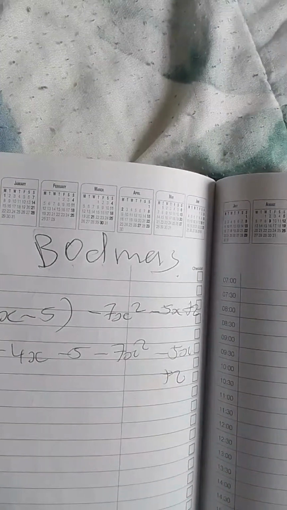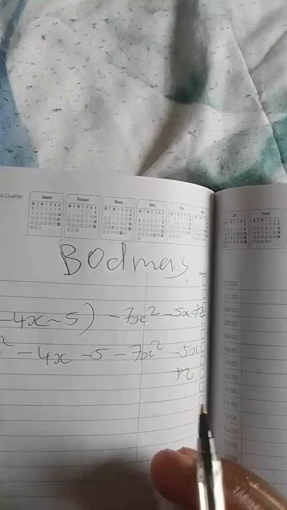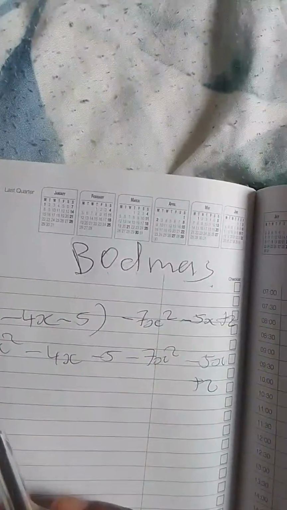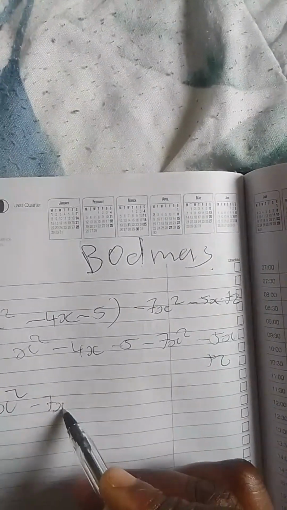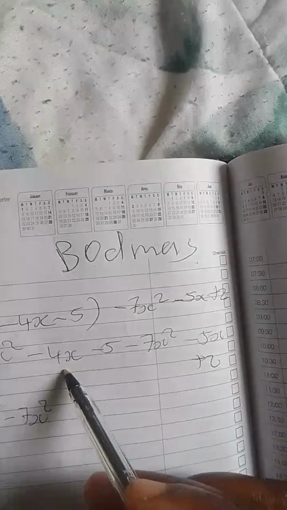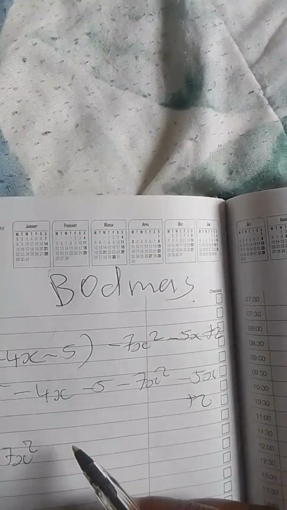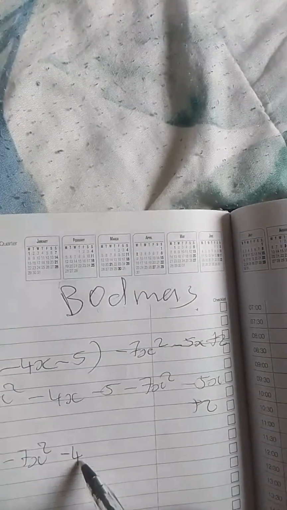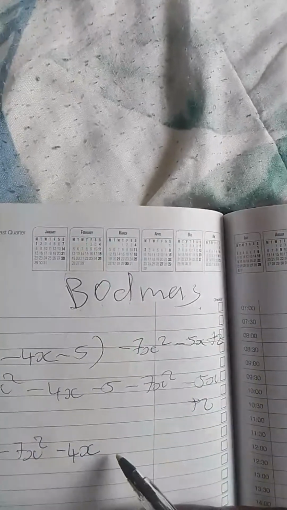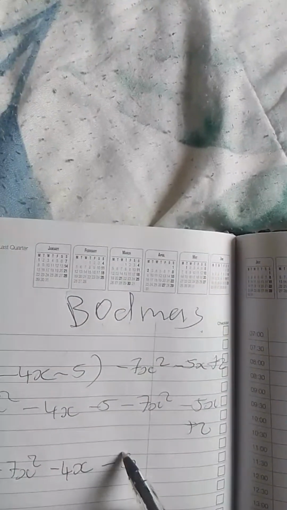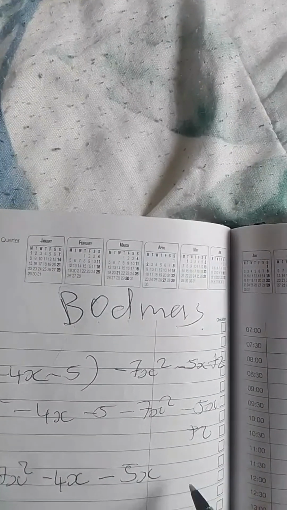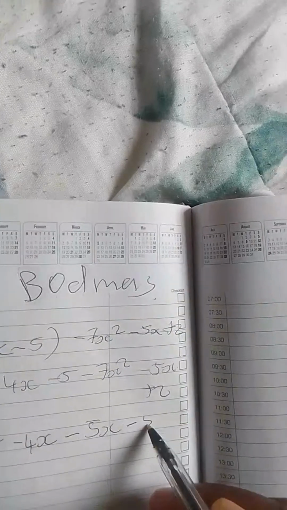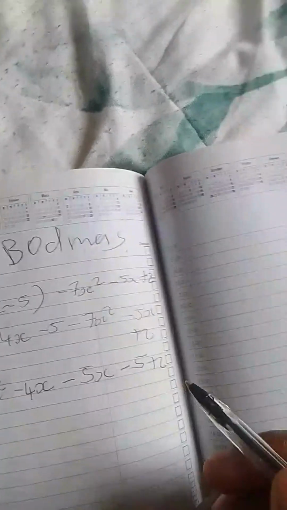If it's addition, you add them together. Okay, let's start with x squared: we have x squared minus 7x squared. Then we move to variable x with power 1: minus 4x minus 5x. And then we have the constants, minus 5 plus 2.